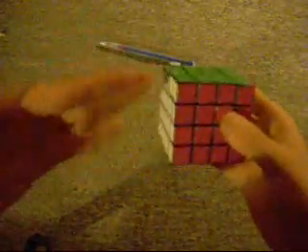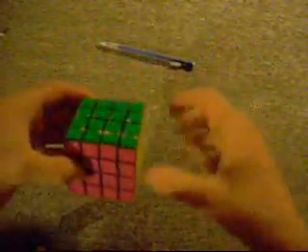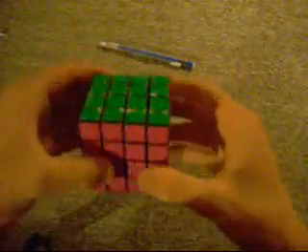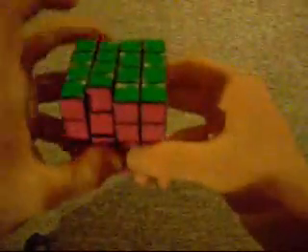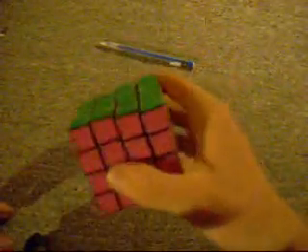actually a variation of an algorithm. There are two variations of the edge flipping algorithm. This is the first one. Alright, and then you just gotta solve the cube from here. Alright, and then there's this variation. There you go. I should not have done a full tension adjustment to this thing earlier today.